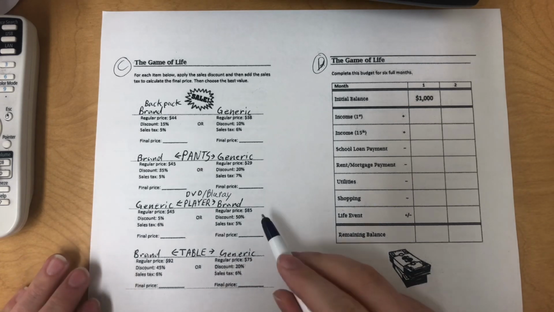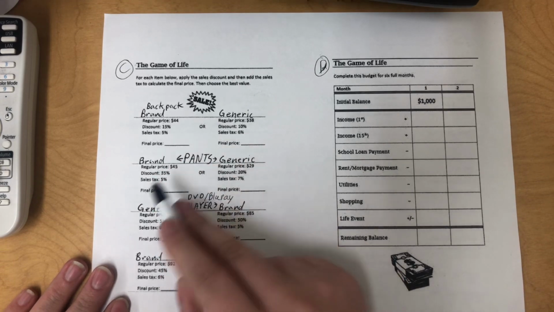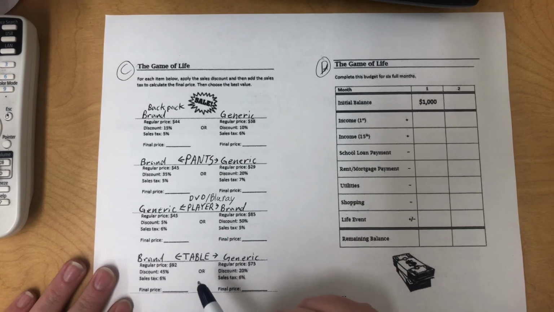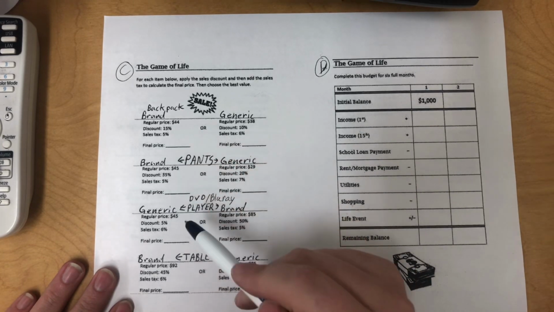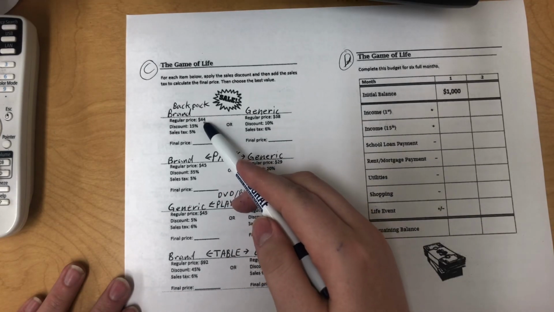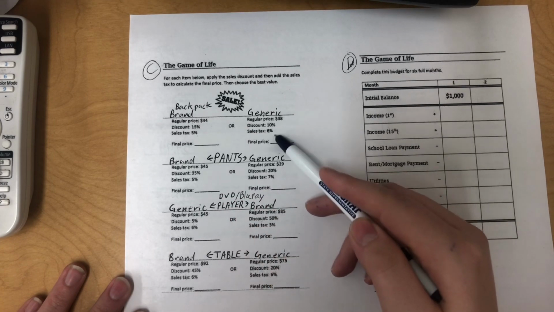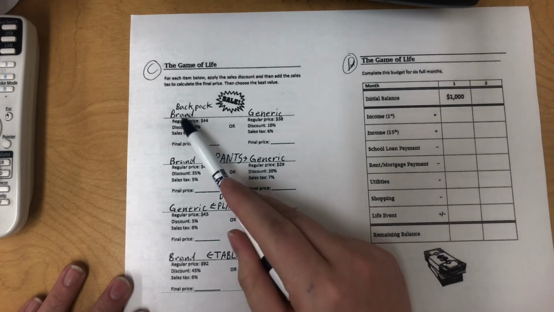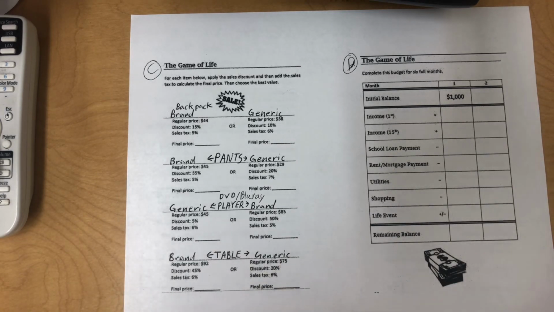So for the shopping section, you have two choices for items. You must choose one of the two items. But before you can choose, you have to go through and calculate how much you're actually going to be spending on it. This involves figuring out from the regular price, you have a discounted percentage and then a sales tax percentage. And it's going to be different for each option. One's brand name, the other is generic. But because of the sale, the brand name may be cheaper or the generic may be cheaper. It depends on the percentages.